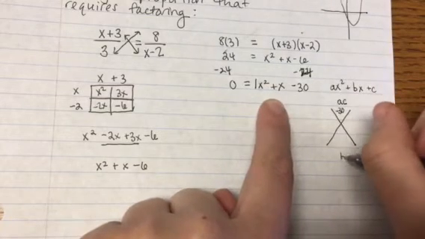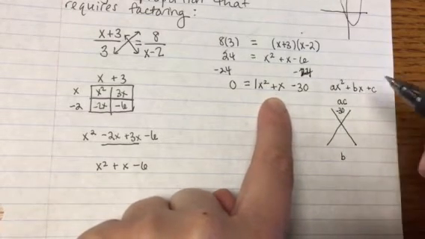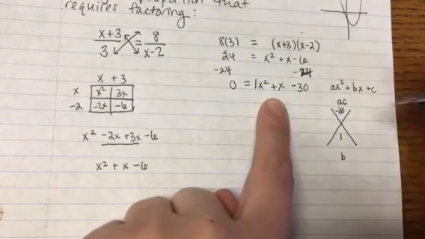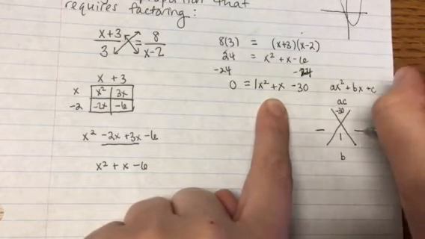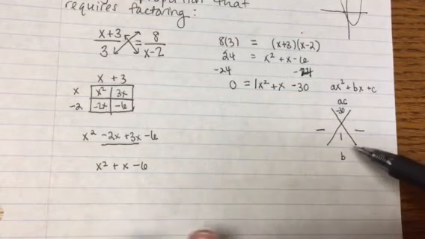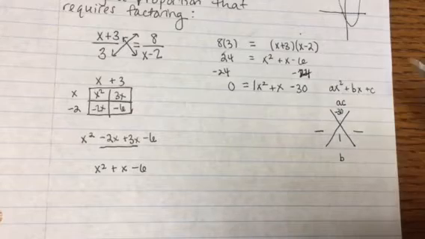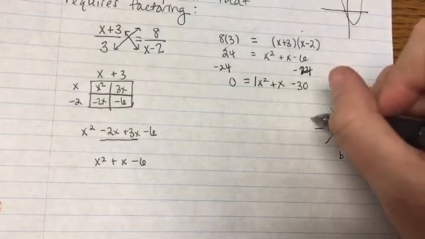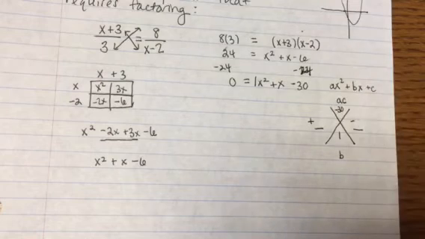Then I'm going to put b in the bottom of this x. So the coefficient of x is just 1. And now I'm going to look for two numbers or two factors that multiply to negative 30 but have a sum of positive 1. If it's two numbers that multiply to negative 30, I know one is positive and one is negative since their product is negative.